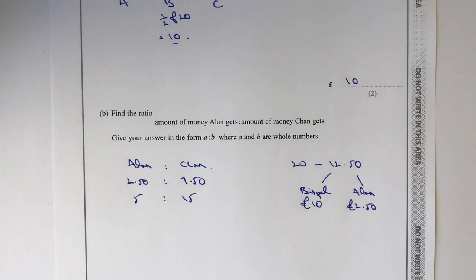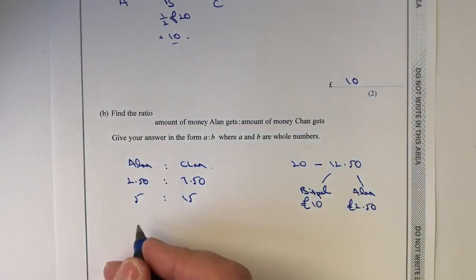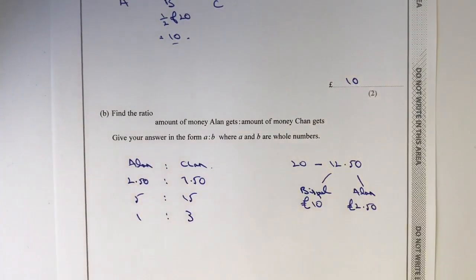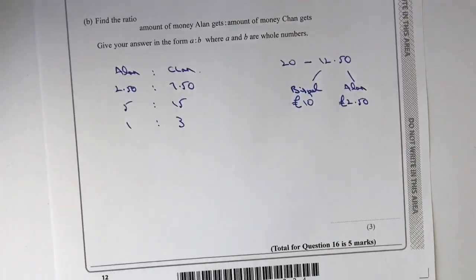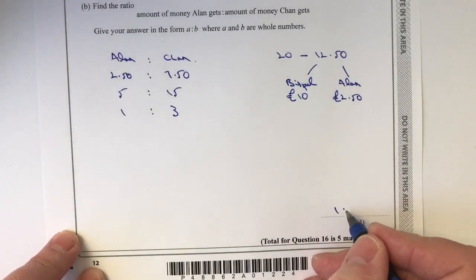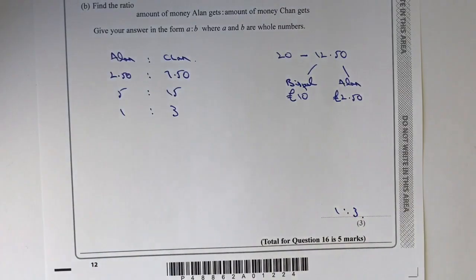If I want to make that into the simplest form, I could divide through by 5, so I get 1 to 3. I would imagine on the marking scheme, if you wrote 5 to 15, that would be absolutely fine, or if you simplified it to 1 to 3, that would be fine as well. So I just write that in the answer area as 1 to 3. Hopefully that's okay for you. Let's move on then to question number 17.